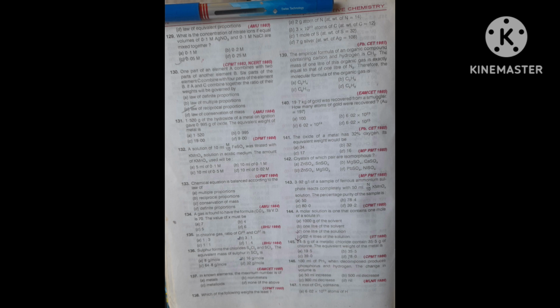Now in the question, it was given that 10 ml M by 10 FeSO4 was titrated with KMnO4 solution in acidic medium, and you wanted to calculate the amount of KMnO4. You have calculated M1V1 as 1 by 5.